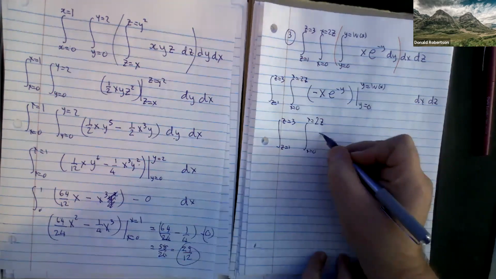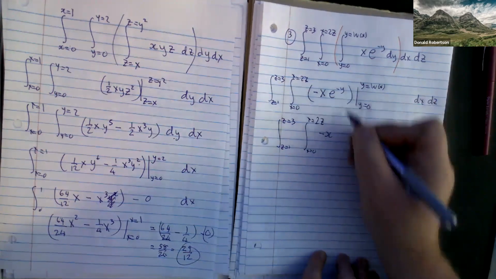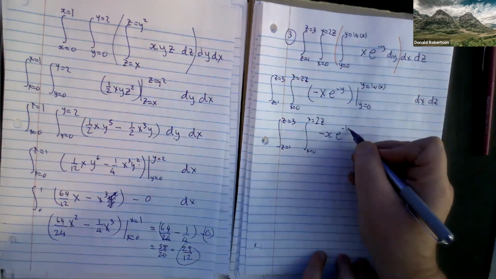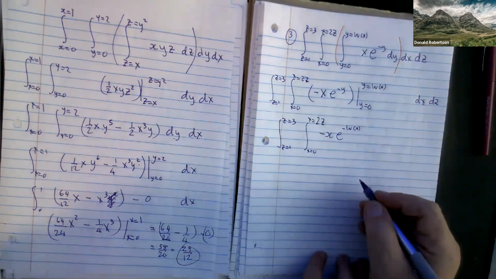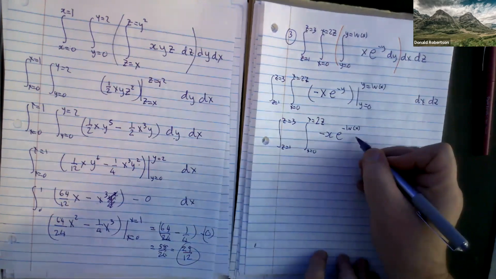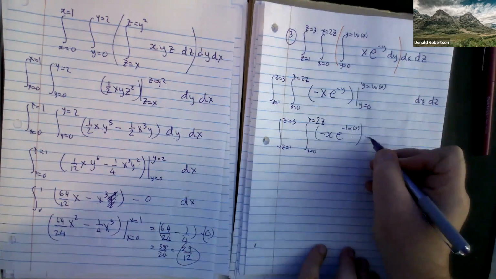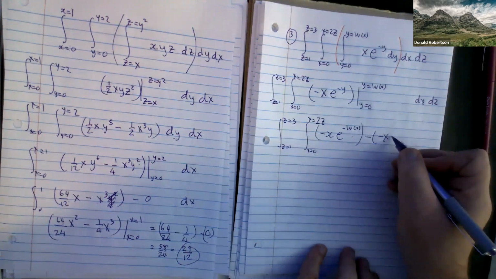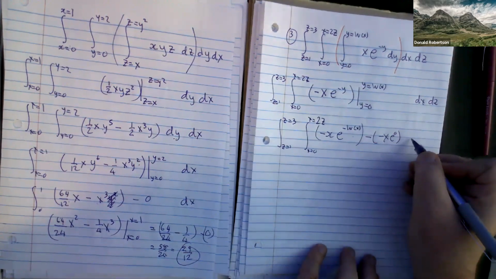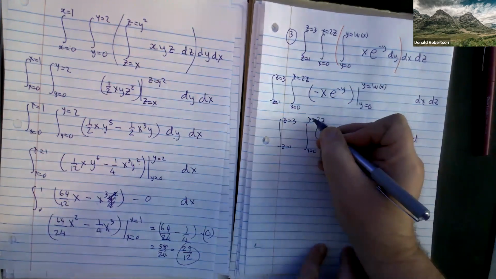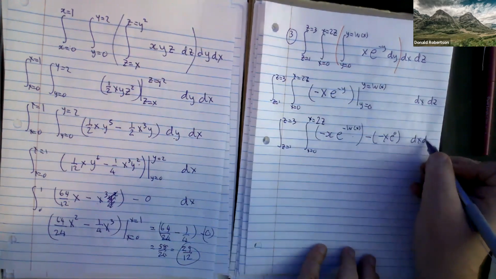Plug in the y, replace it in here, you get negative the natural log of x. And that's the first guy. Take away negative x e to the 0. And then you're going to do a dx and finally a dz.